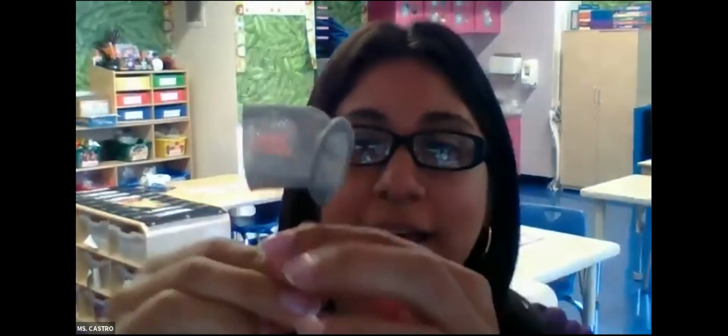So net is this object that has a little pouch inside and you can grab objects with it. And yes, it does have the stick at the other end that you can grasp onto. And that's how you catch objects in this net. Very good. All right.